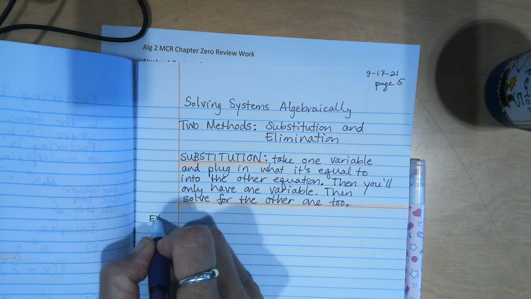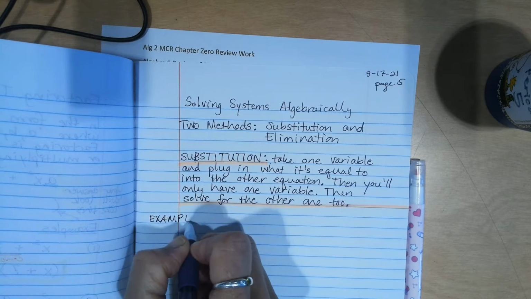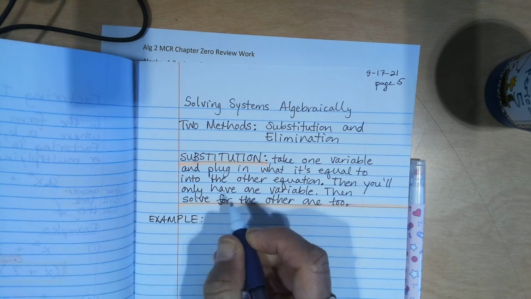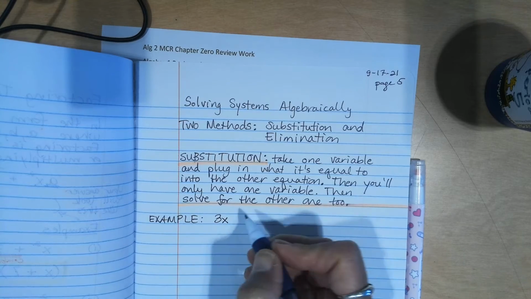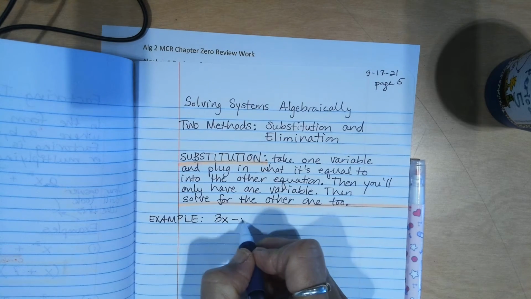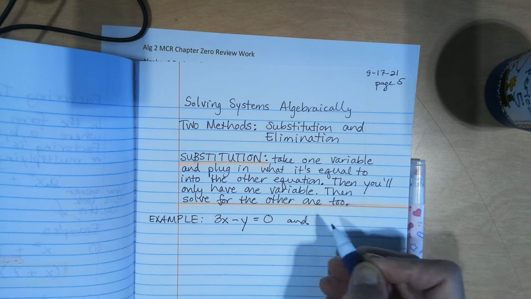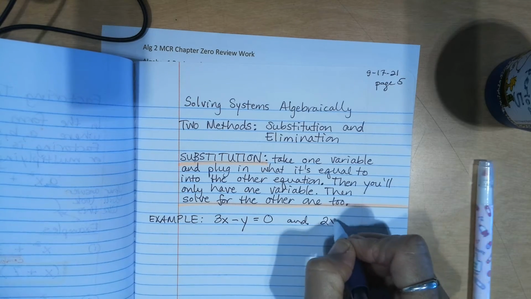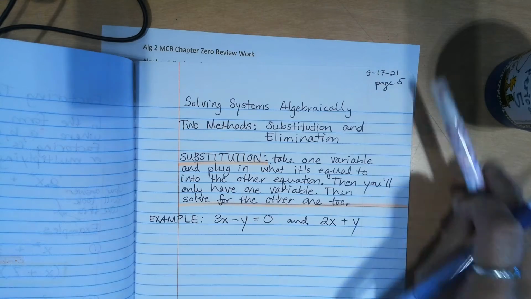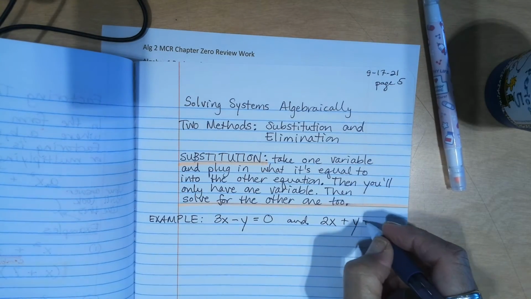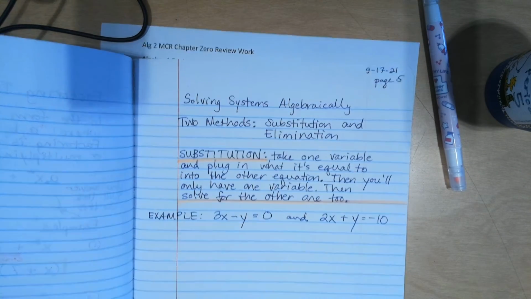And the example is going to be from the worksheet. So it's going to be number 5. 3x minus y equals 0, and 2x plus y equals negative 10.